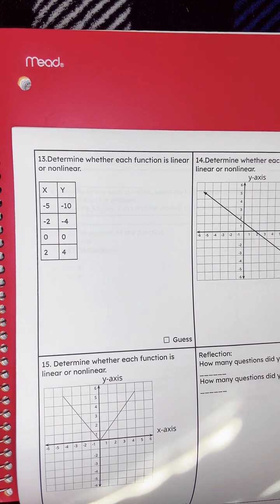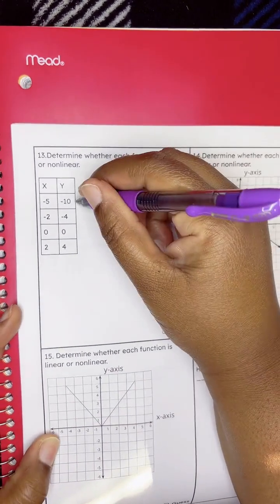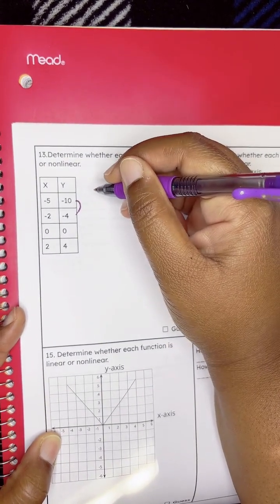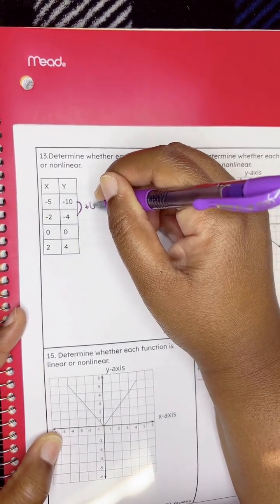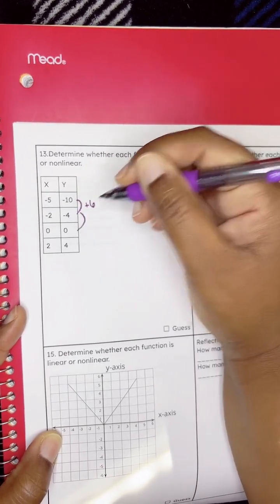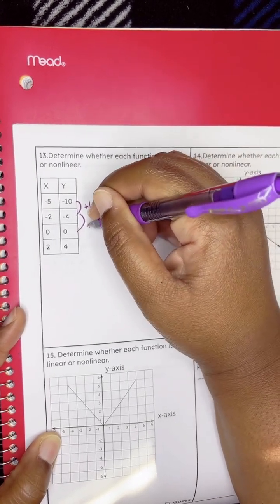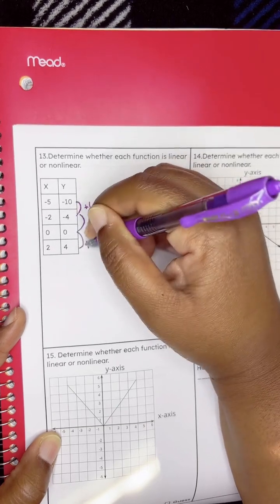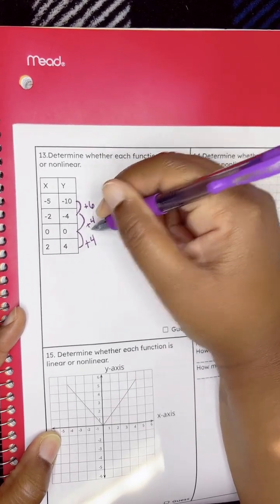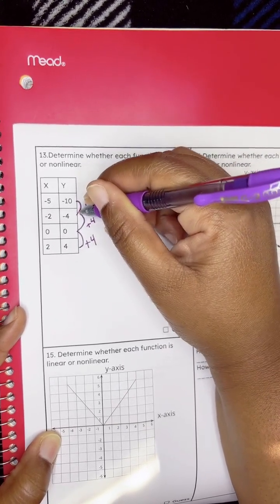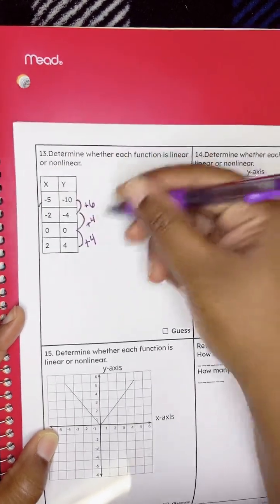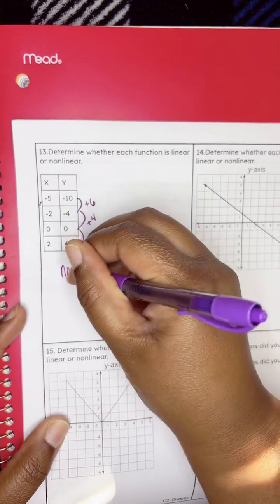Well, let's see. So in order for us to get from -10 to -4, we're going to add 6. And then from -4 to 0, we're going to add 4 and then add 4. This is the trickery part, right? It looks like it's 4, 4, but this first part wasn't just 4. So this is nonlinear, okay?